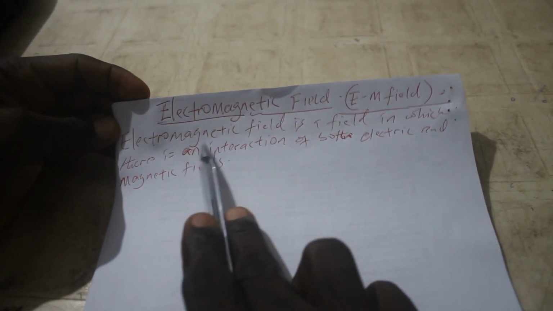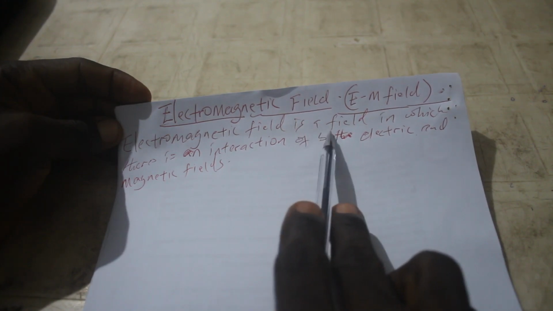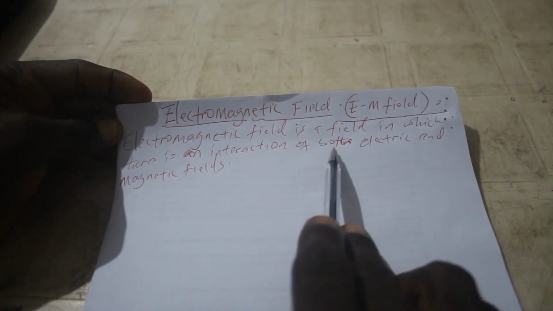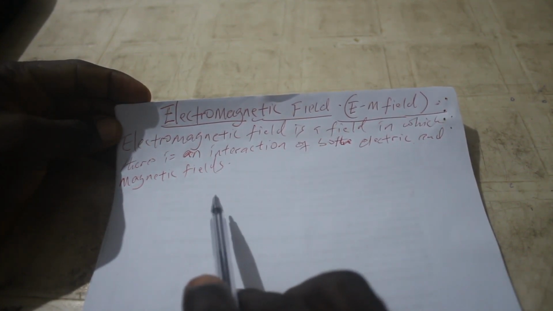So we define electromagnetic field as the field in which there is an interaction of both electric and magnetic fields.